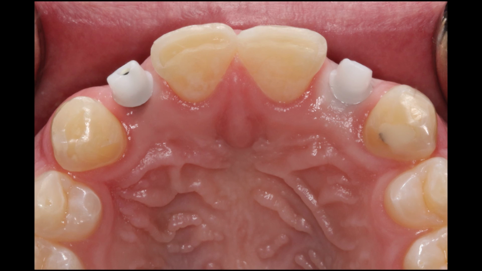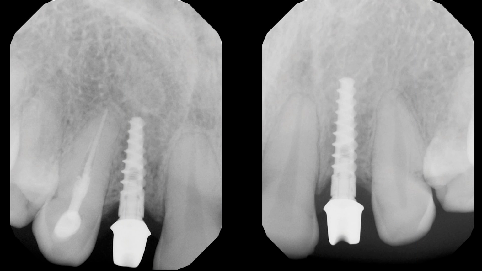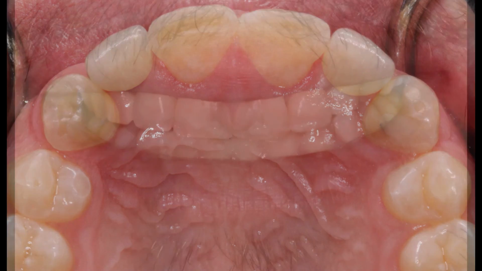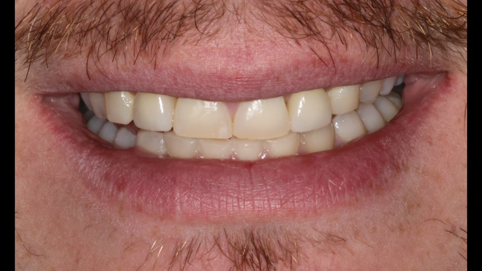The margins of the custom abutments were designed to be equigingival or just slightly subgingival, simplifying cement removal and eliminating the possibility of cement remnants creating periodontal issues. The BruxZir Anterior crowns were cemented over the custom abutments without difficulty. The final restorations created excellent function and aesthetic emergence profile.